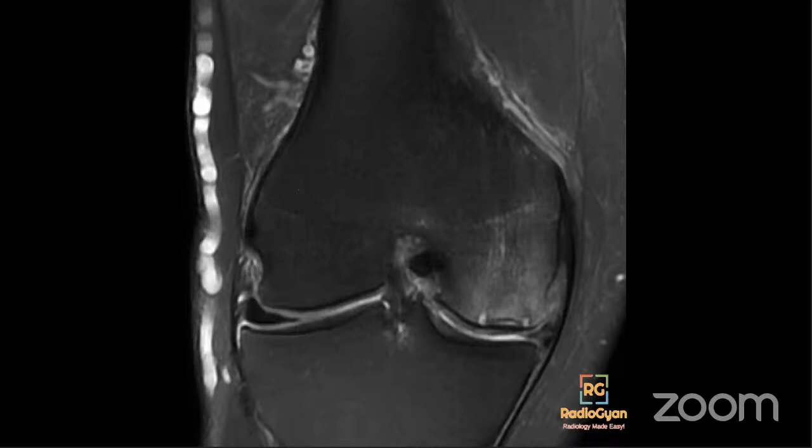Most of my cases are MSK. I'm doing an MSK rotation along with my body rotation. So I think four of my cases are MSK. So it's kind of a mixed bag.